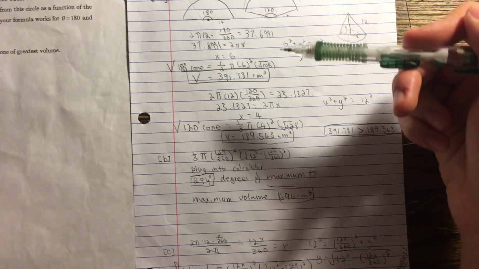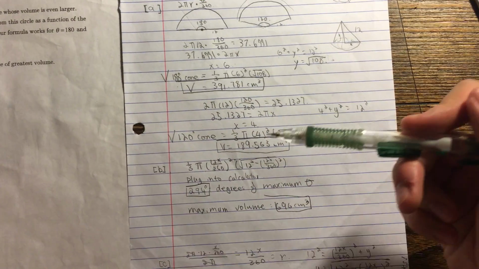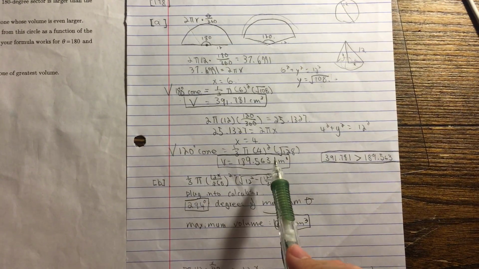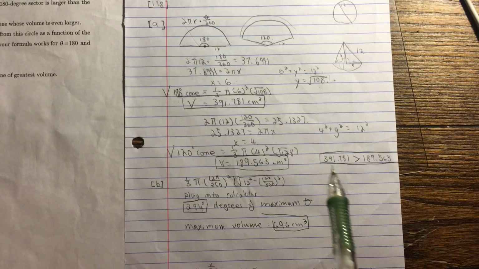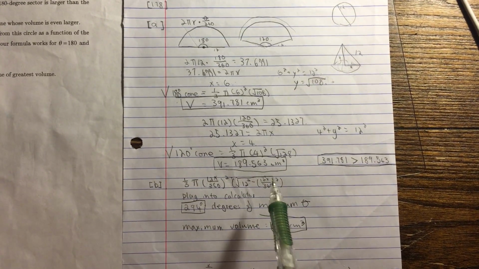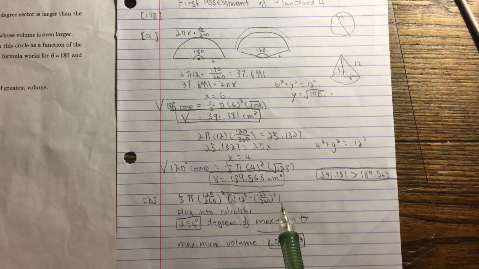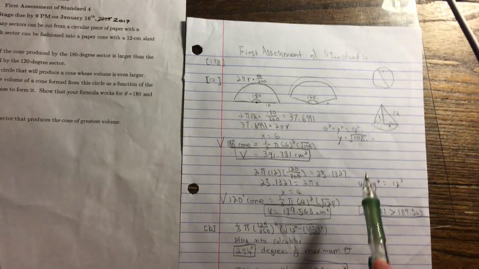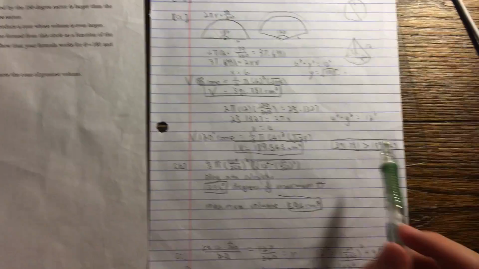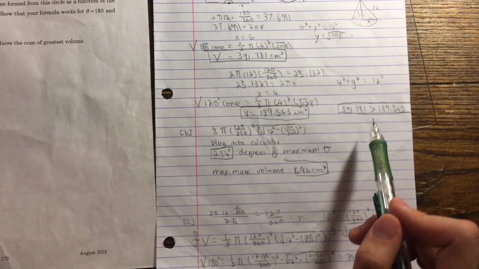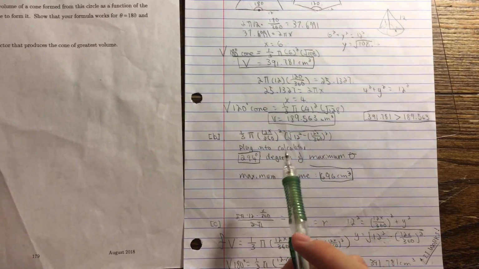If you follow the steps that I just showed you for 180, you should get the volume by doing 1/3 of pi times 4 squared times the square root of 128, and you're going to get the volume to be 189.563 centimeters cubed. Now that we have both volumes, we can compare, and it is true, as it says in part A, that the volume produced by the 180 sector is greater than the volume created by the 120-degree sector. So that is true.